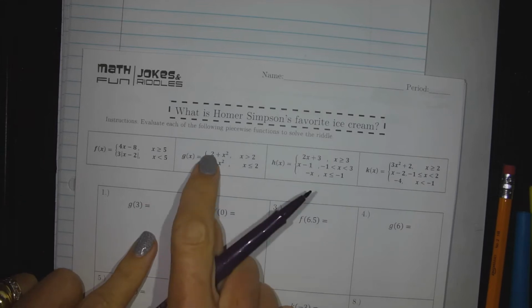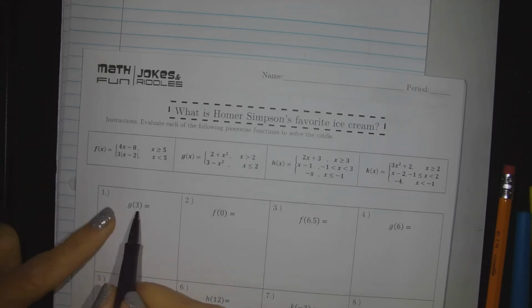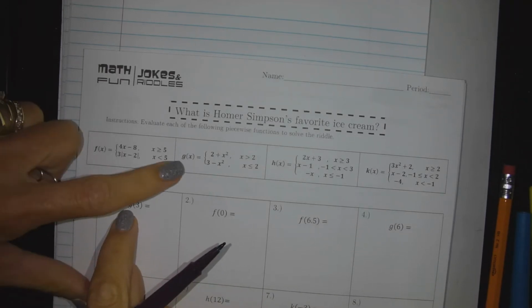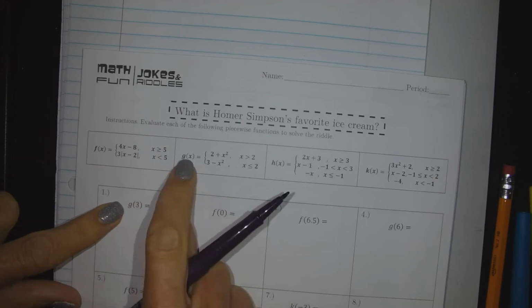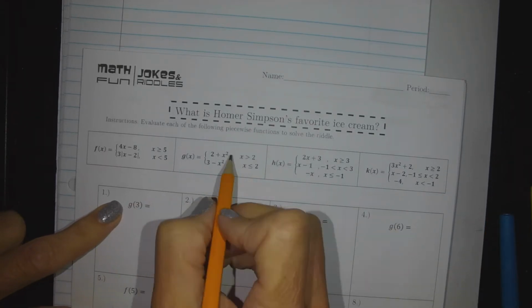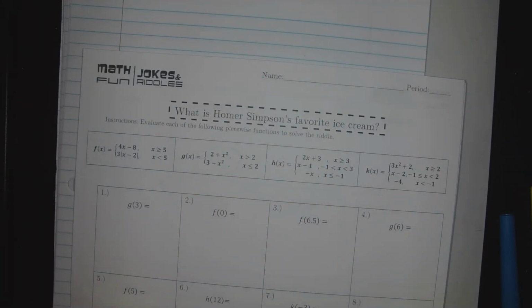Read, make sure you follow along, because this is where some of y'all had a little trouble. So there's rules to follow, but it tells us exactly where to go. So number 1, g of 3. So we don't do f of x, we do this one. You see the matching g, okay? So we are looking at those two equations.